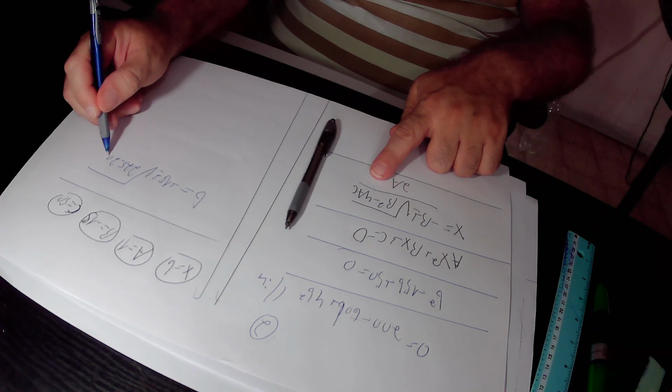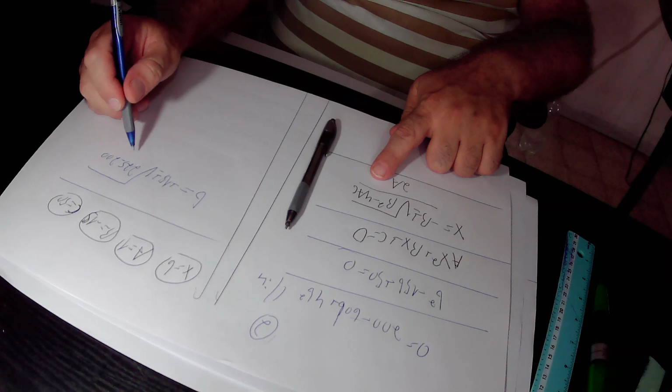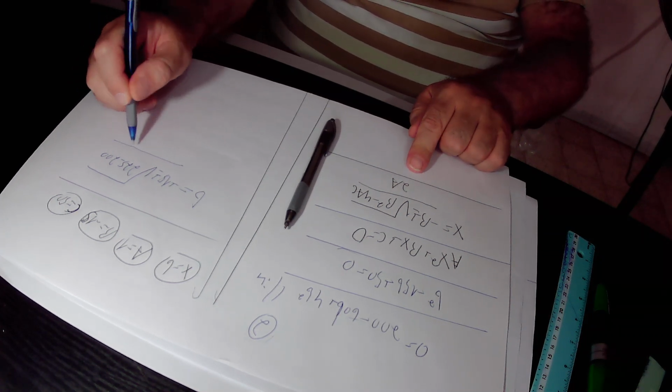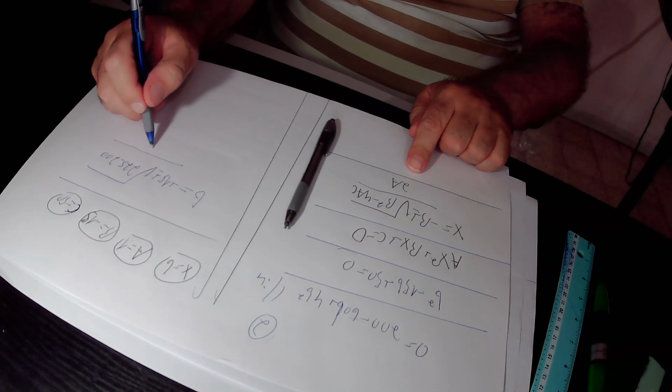So inside the root we have 225 minus 200, divided by 2a. a is 1, so 2 times a is 2 times 1, that is 2.